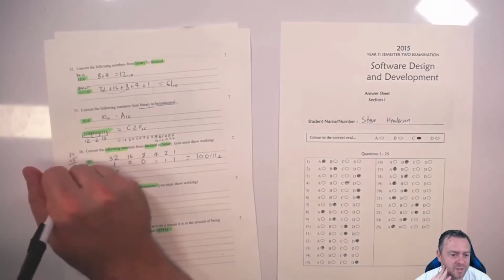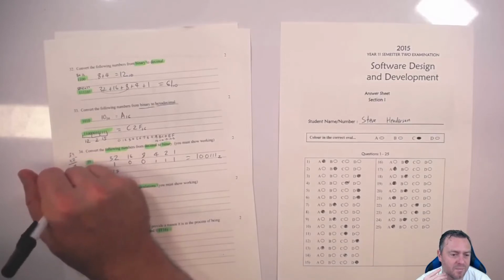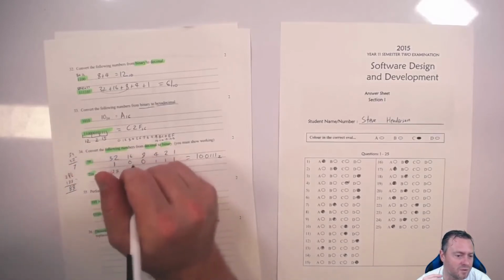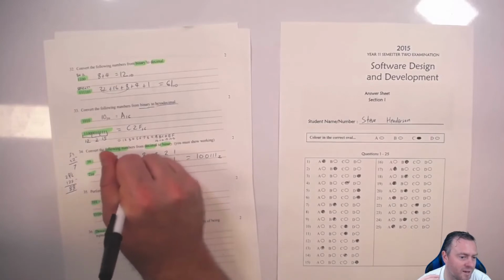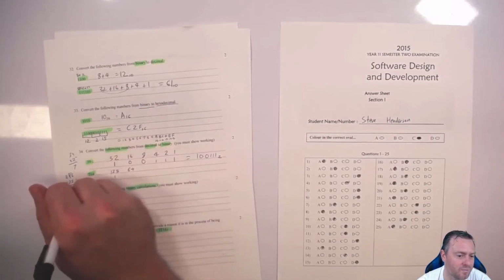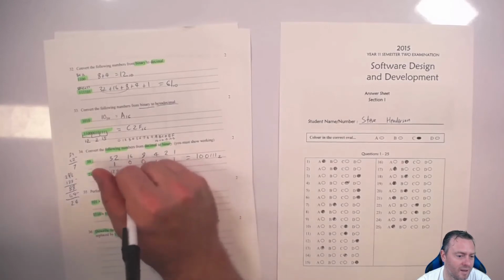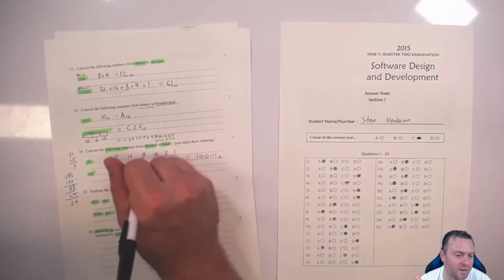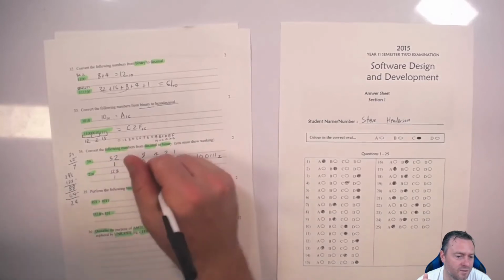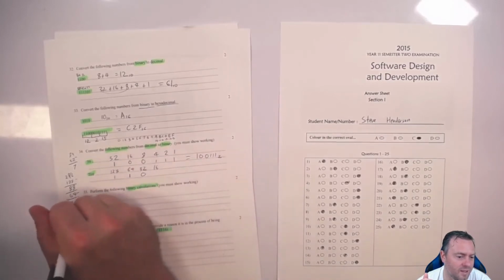Same with this one. So this is a little bit trickier. Find the biggest number that's closest to it. So 128 would be the biggest because 256 is too big. So you would take away that. You can then take away 64 again. You then take away 32, no. And then you can take away 16, which you can. So you put the 16 in.